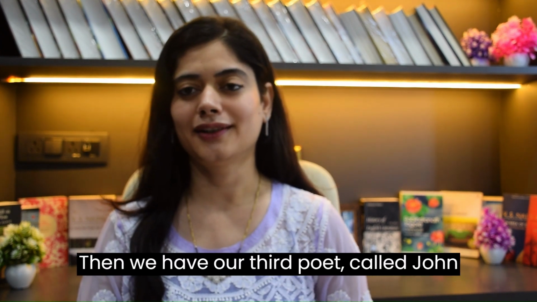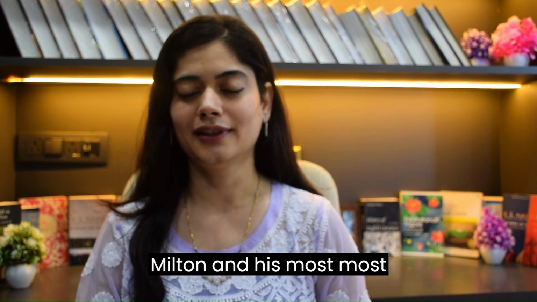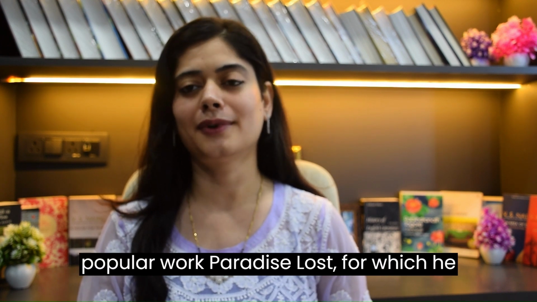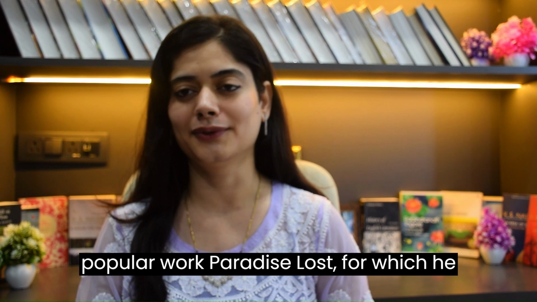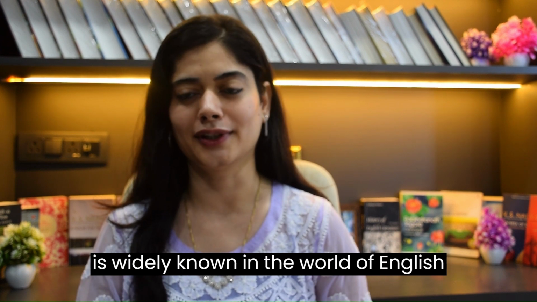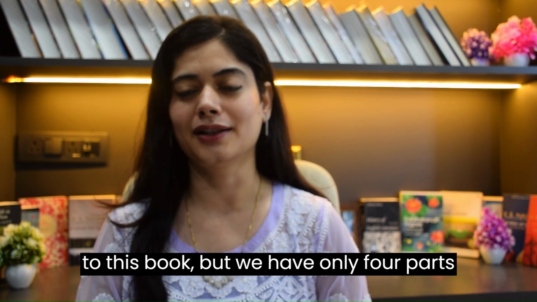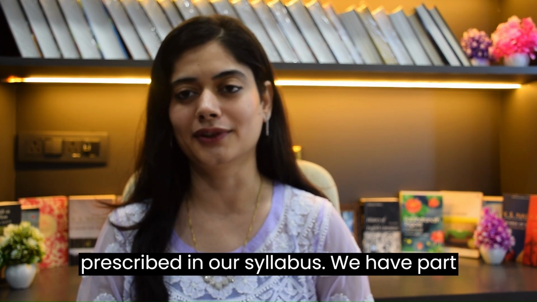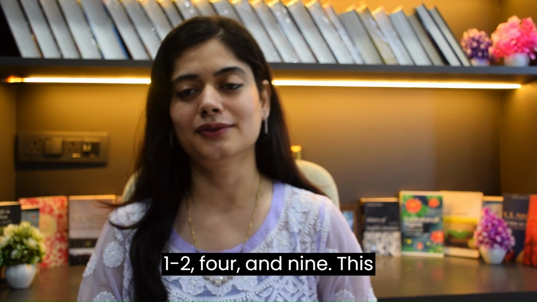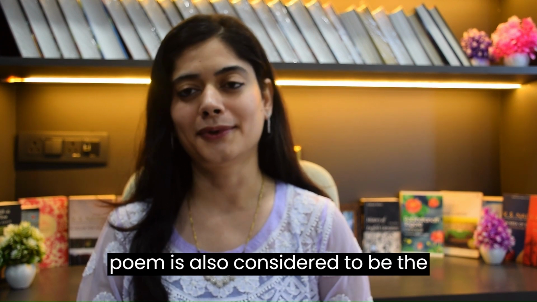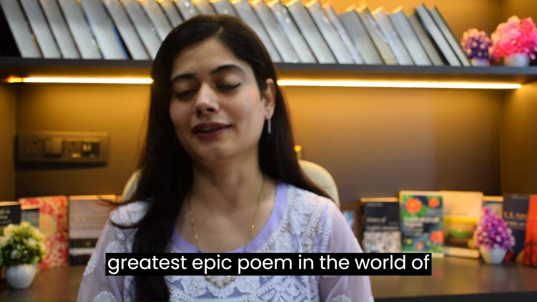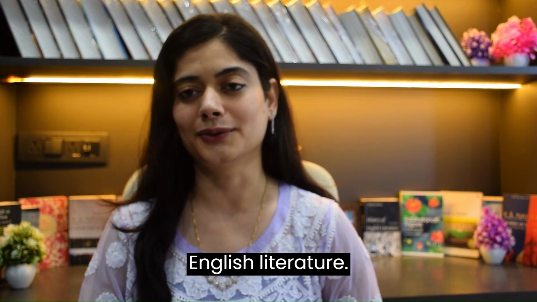Then we have our third poet, John Milton, and his most popular work called Paradise Lost, for which he is widely known in the world of English literature. Otherwise, there are 12 parts to this book, but we have only 4 parts prescribed in our syllabus. We have part 1, 2, 4 and 9. This poem is also considered to be the greatest epic poem in the world of English literature.